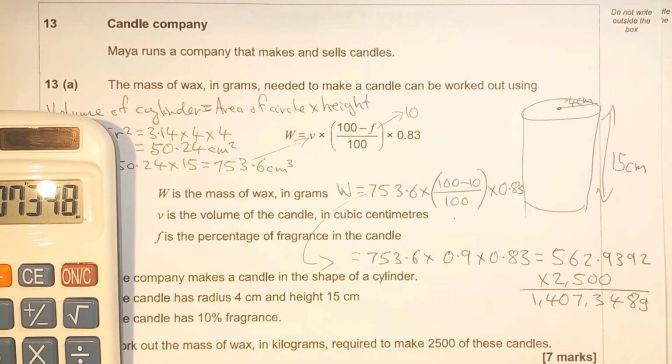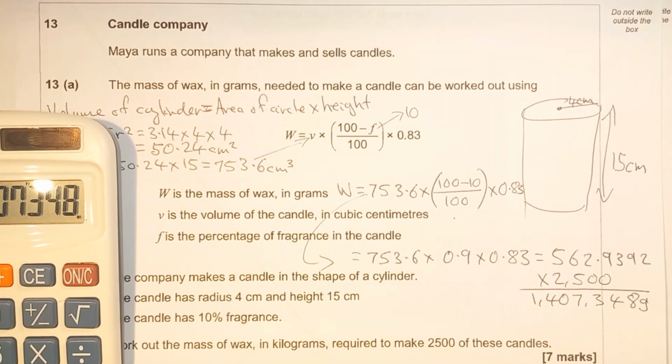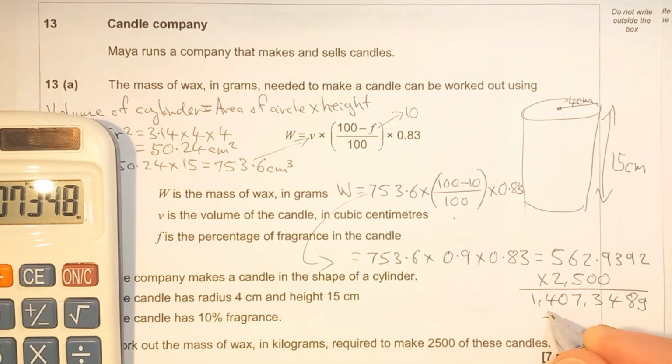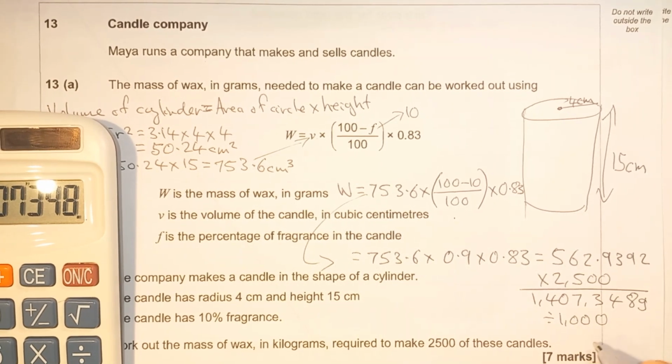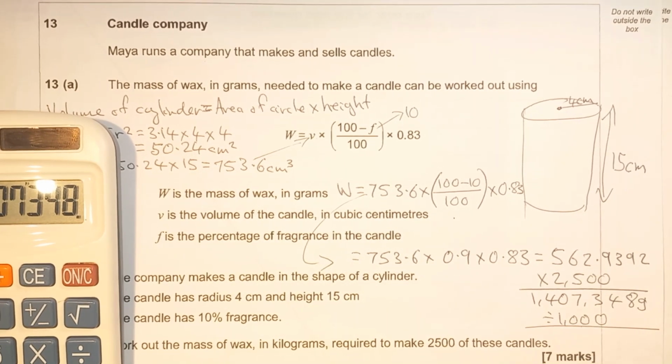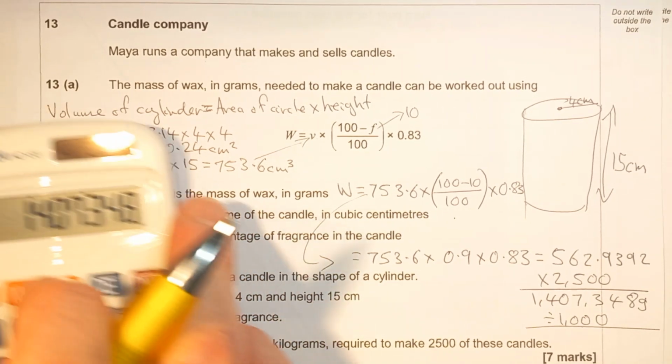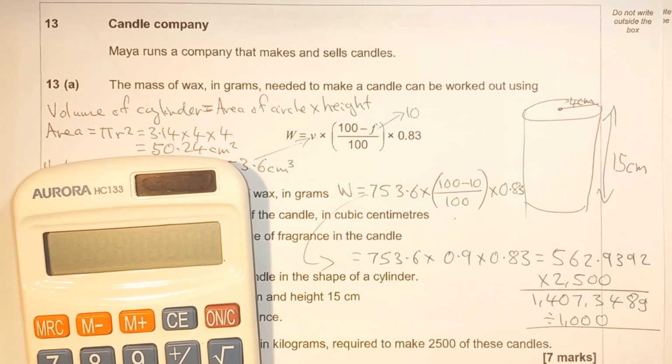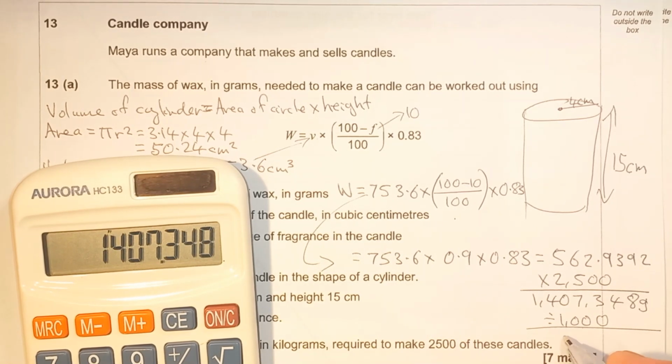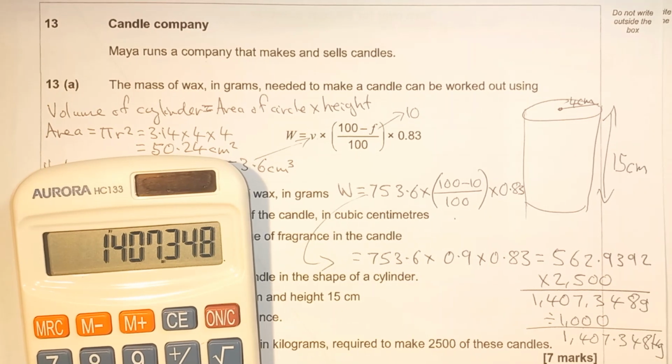We want it in kilograms, so we need to divide that by 1,000, because we've got 1,000 grams in a kilogram. And we've got 1,407.348 kilograms.